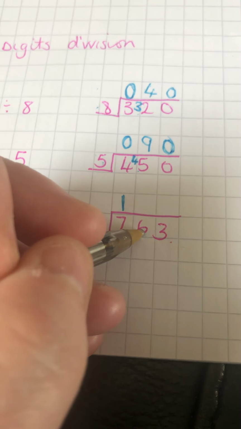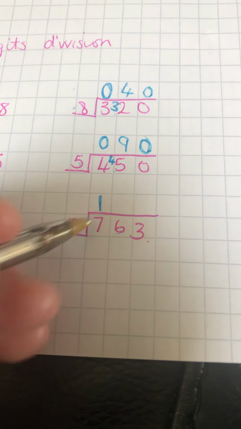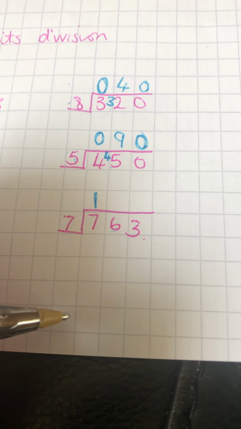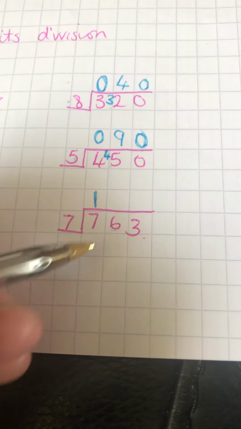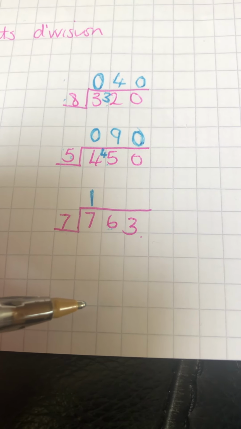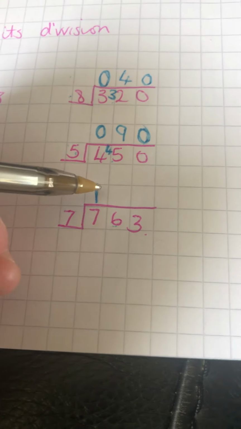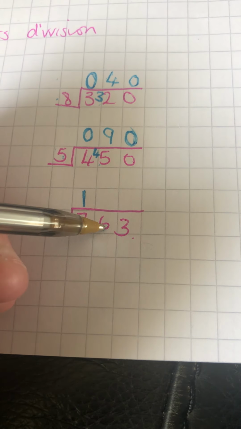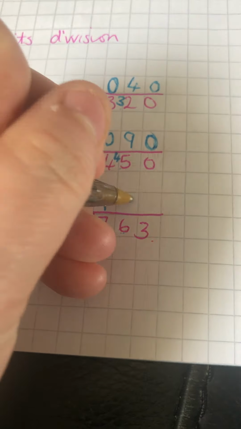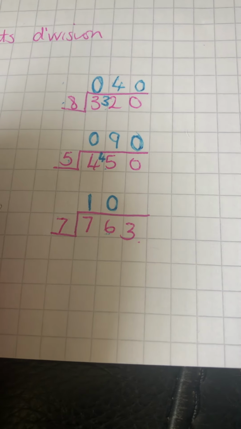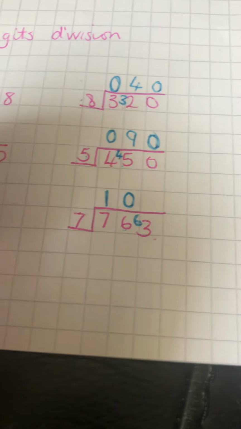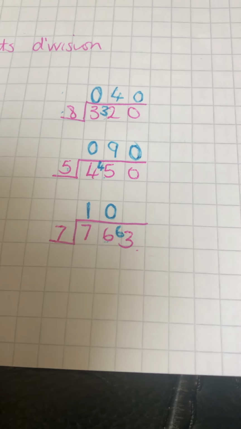So let's have a look at the next one. Is 6 a station of the 7 times table? Can 6 be divided by 7? No, that's right. So what is the station below 6 in the 7 times table? Now if 7 times 1 is 7, what is going to be the station below 6? So 7 times something is 6. That's right, it's 0. And how many are you carrying over? That's right, the full 6. So we've got 63 for our last number.